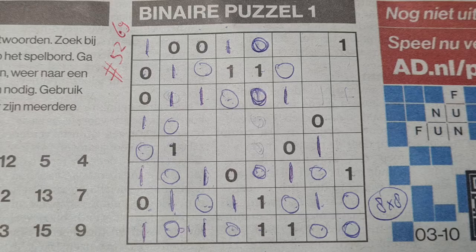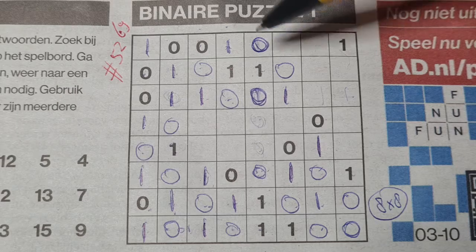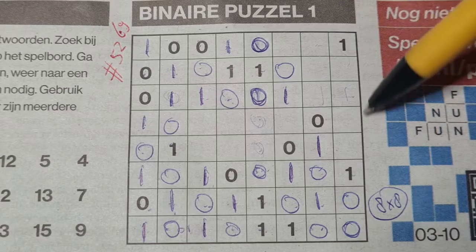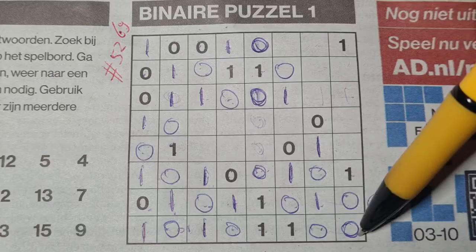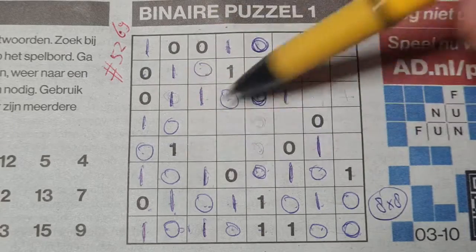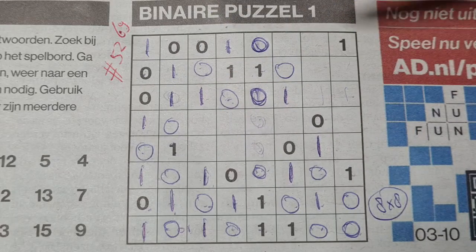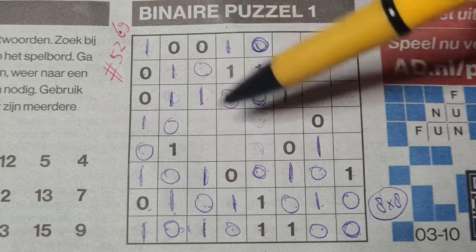Cannot continue. We have here, let me see, 3 completed rows, 1, 2 completed columns. Okay.